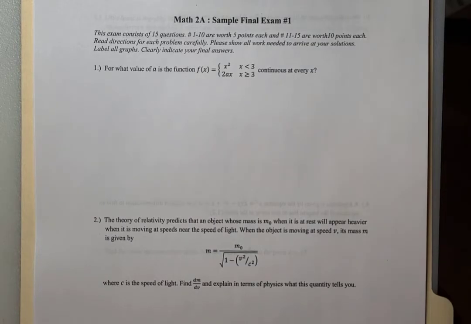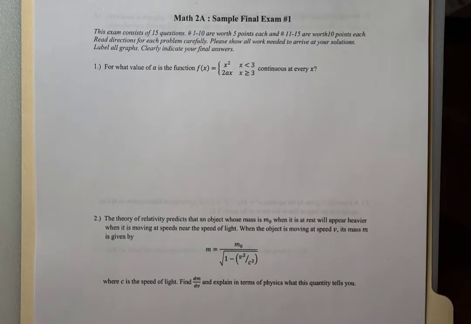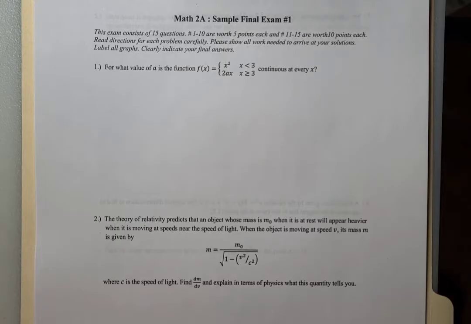Welcome to this video in which I'll be solving the UCI Math 2A sample file number 1. This is on the department's website. Those of you that have been on my channel for a while might have seen this video before, but I'm just resolving it once more and I'm going to break it up into two parts instead of one long video. All right, so let's dive right in.